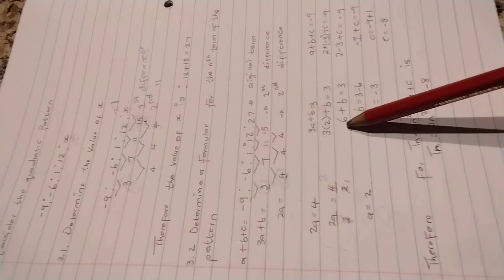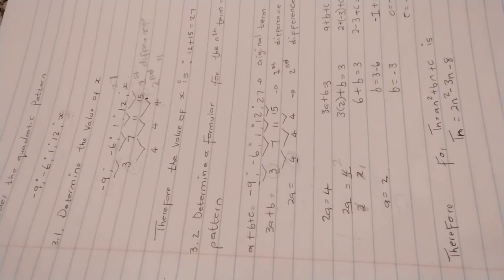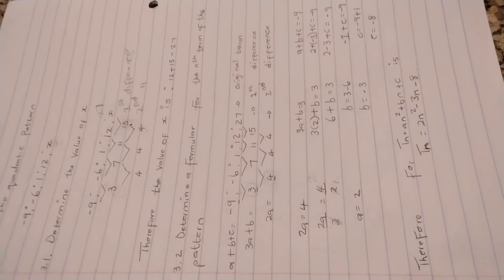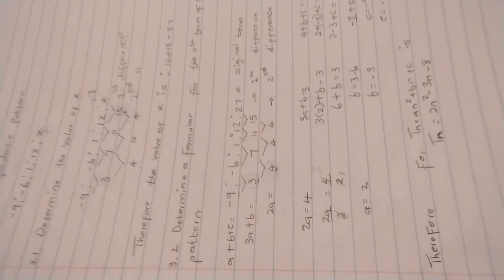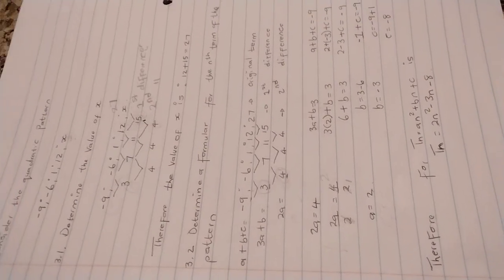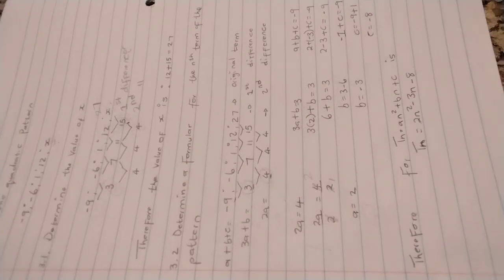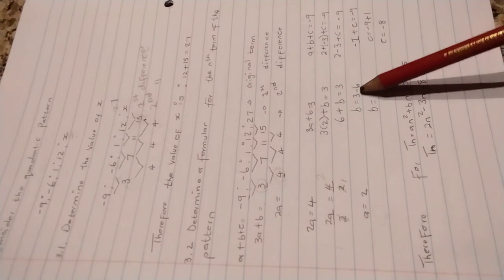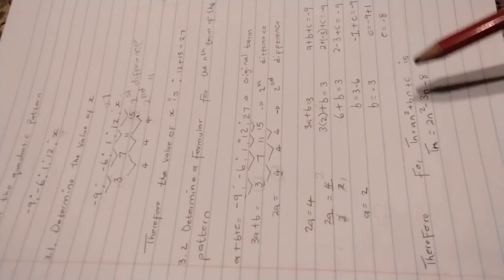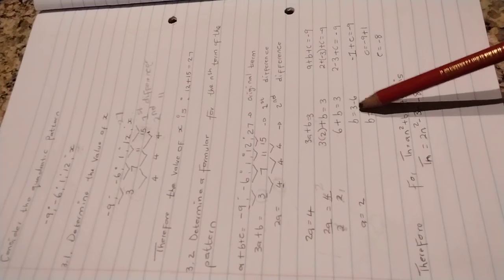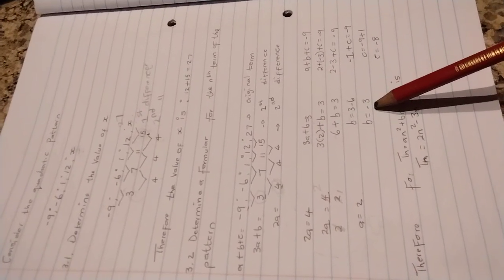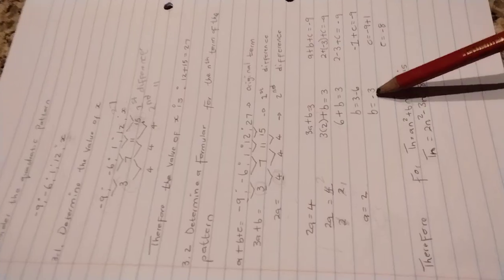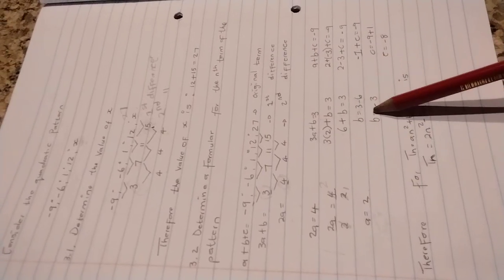When the positive 6 goes to the other side, the sign automatically changes into the opposite sign. So this side it was positive, so when it goes that side, it's going to be what? A negative 6, right? So it's going to be 3 minus 6, which equals what? Minus 3. So now we have our a and b.